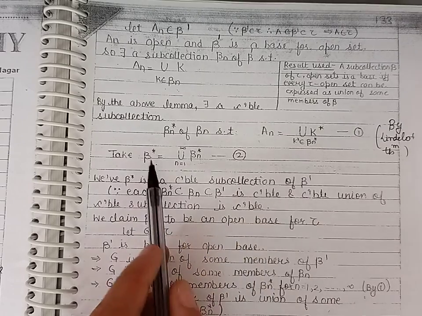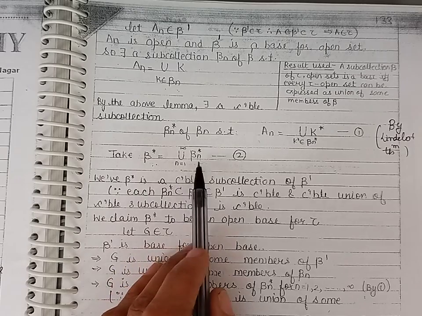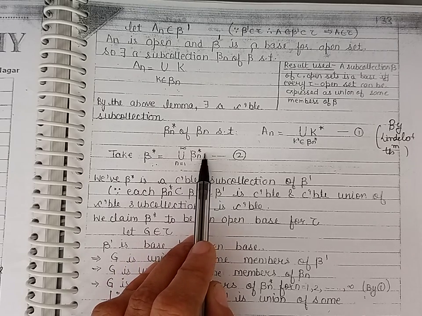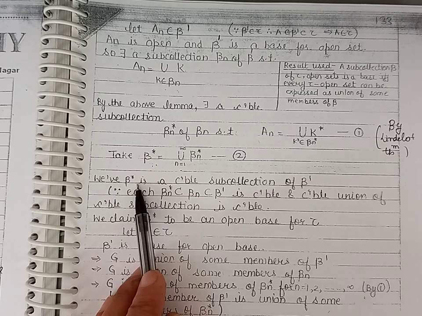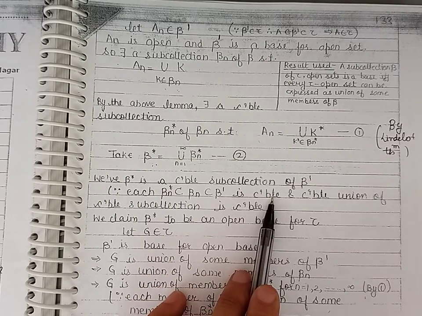Now let us take beta star, that is a union of such subcollections beta_n star. Then this beta star is a countable subcollection of beta dash.